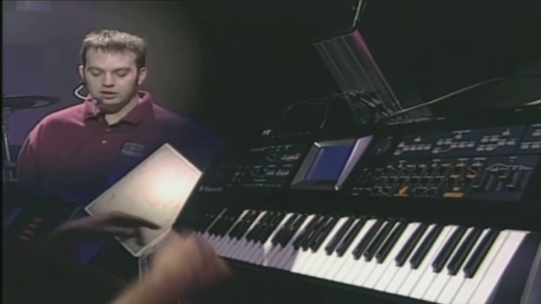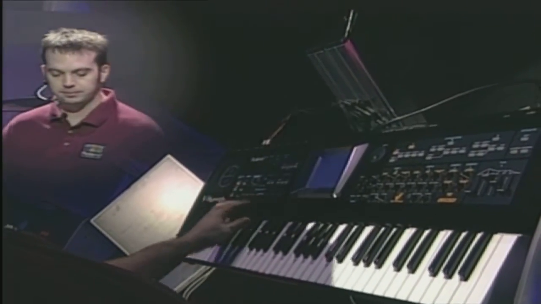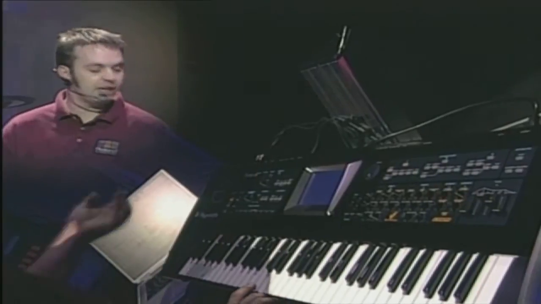So now I'm going to take all these parts and put them together in a performance. Now everything you're going to hear came from the V-Synth.